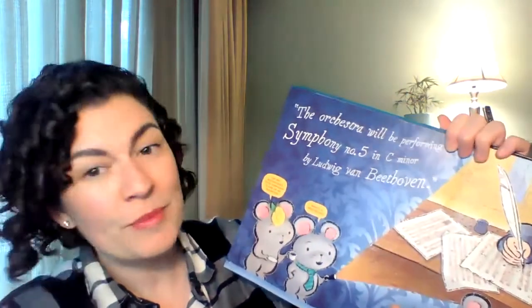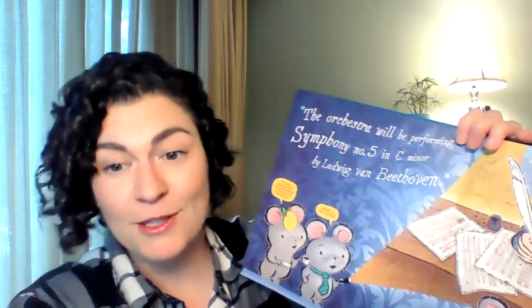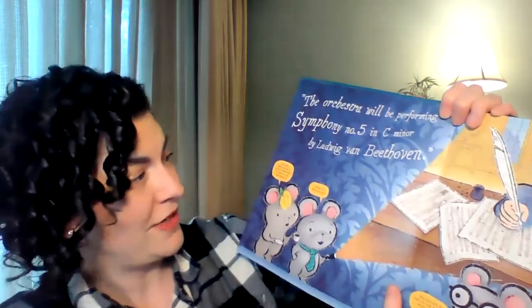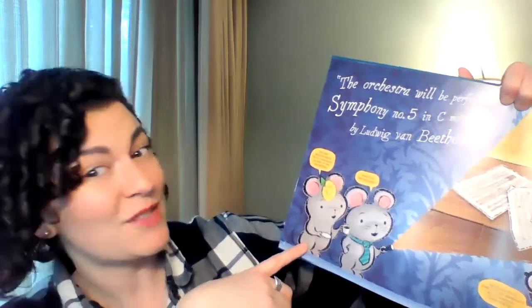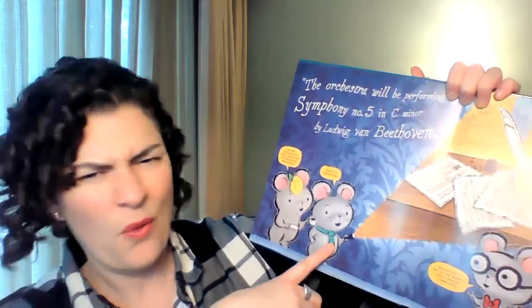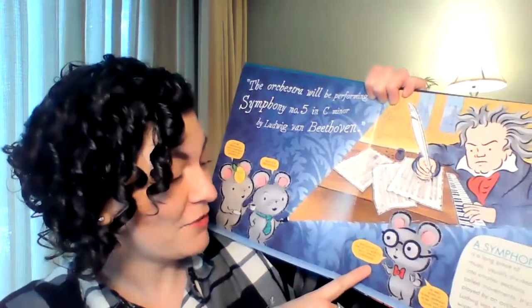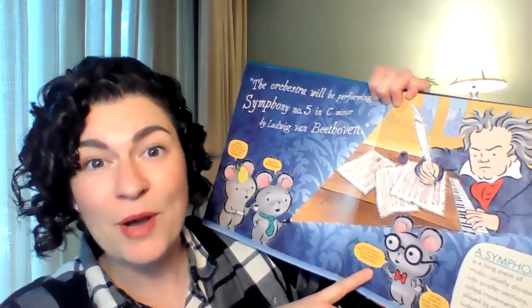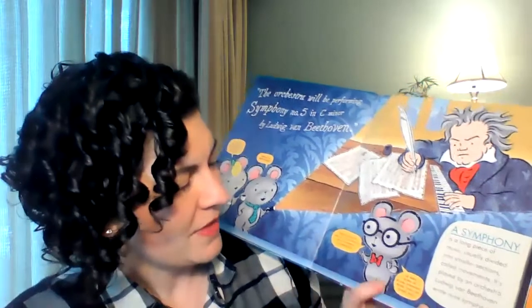The orchestra will be performing Symphony Number 5 in C minor by Ludwig van Beethoven. Oh, yay! Beethoven's Fifth Symphony is one of my favorites. What's a Beethoven? Beethoven is one of the world's most famous composers. And kindergartners, do you remember what a composer is? A composer is a person who writes music.